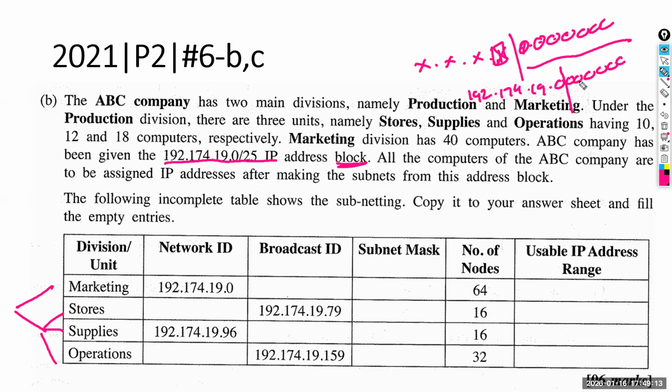Right. So this is the block we have. ABC company is to be assigned IP addresses after making the subnets from this address block. That means first you need to break it into 2 subnetworks, and the second subnetwork you need to break into a further 3 subnetworks, sub-subnetworks. The following incomplete table shows the subnetting. Copy it to your answer sheet and fill in the empty entries.